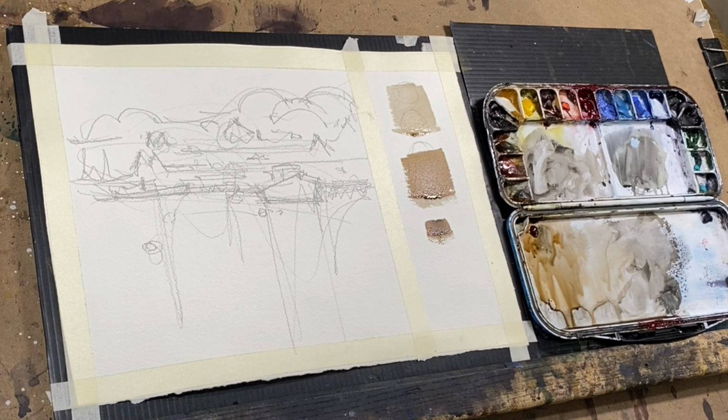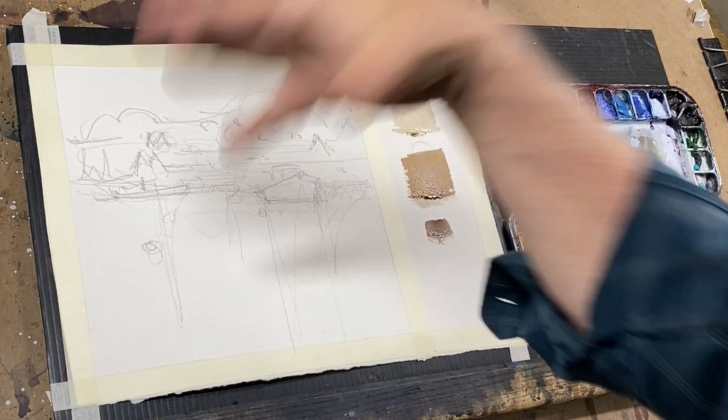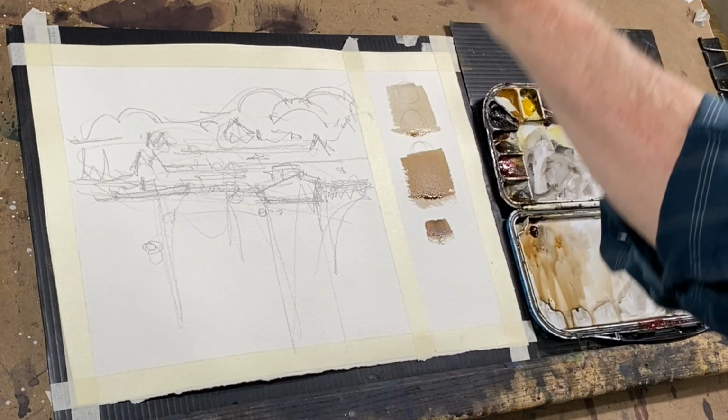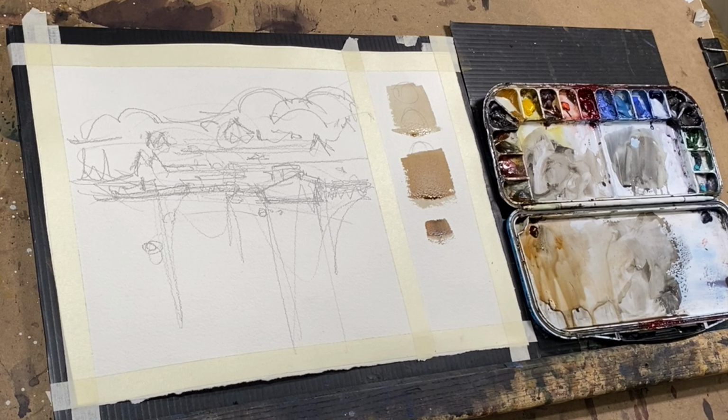So when we look at it, we see just so many different interesting shapes, variety of shapes. Let's use this whole bright area as one shape to get started. And maybe we even extend that into the sky and to the water initially.